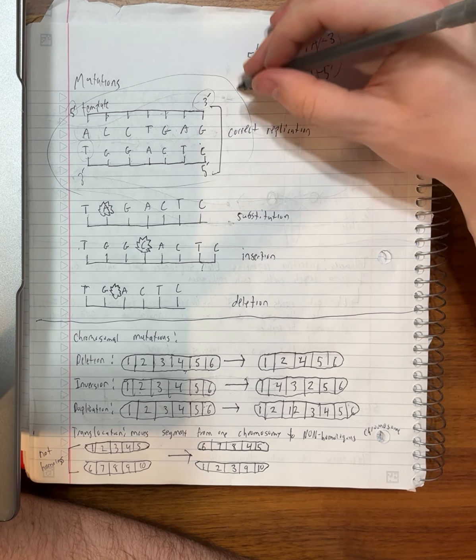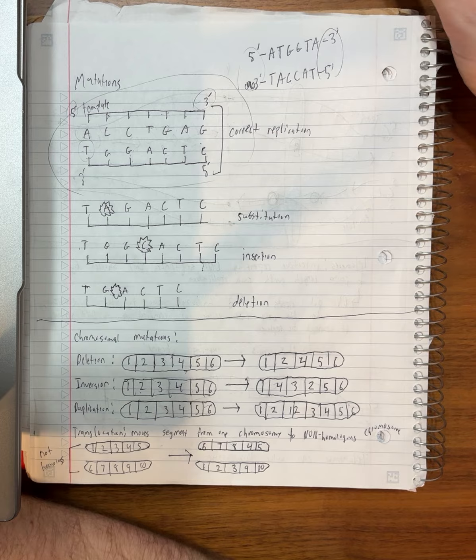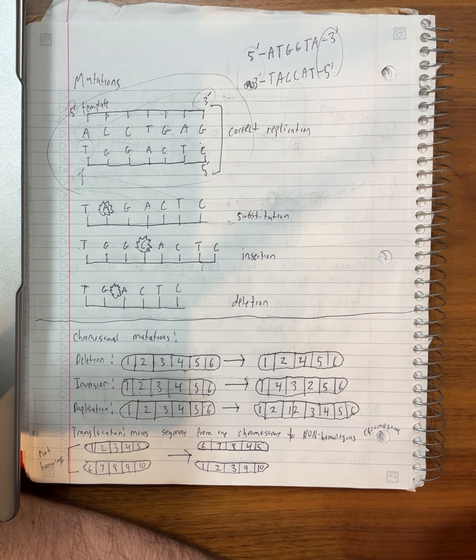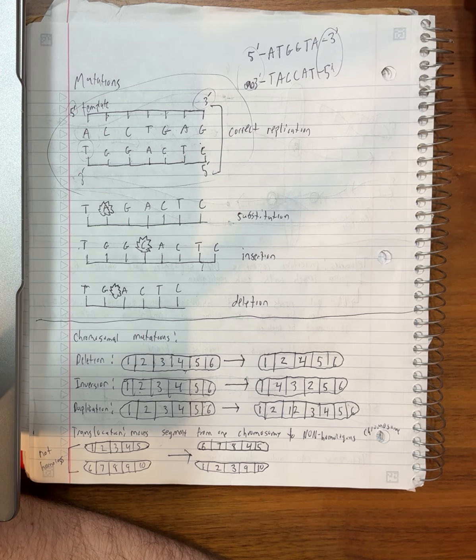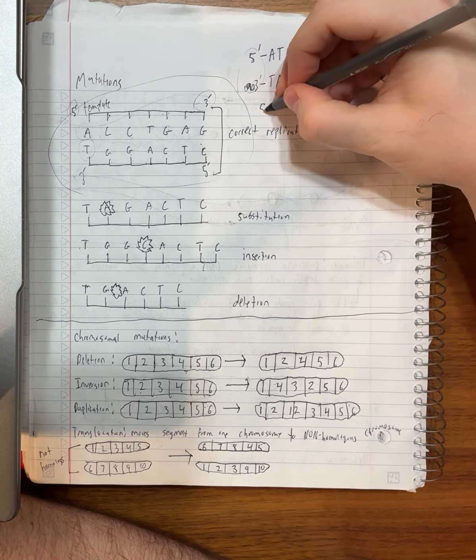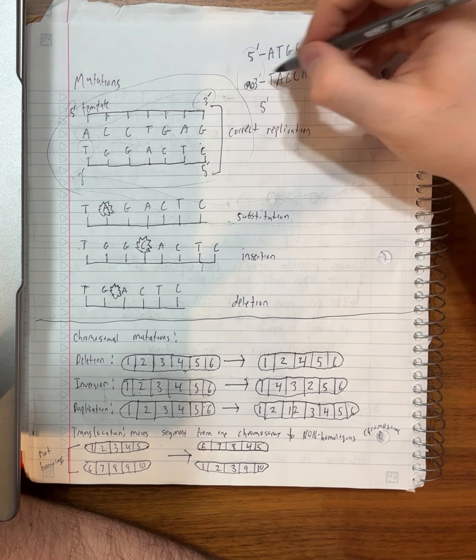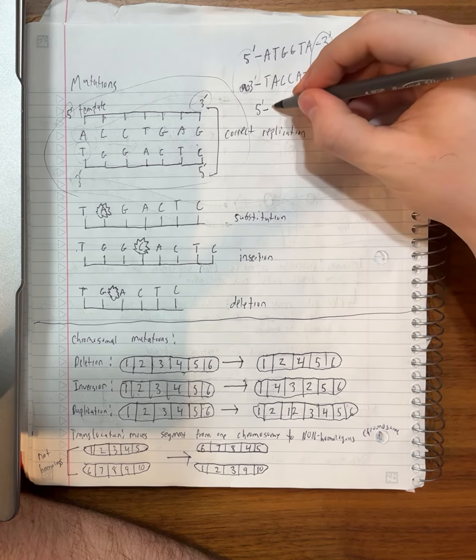So we have our anti-parallel strands. On multiple choice tests, a lot of times professors will write strands in the 5' to 3' direction. So the way the answer might look on your test would actually be like this.